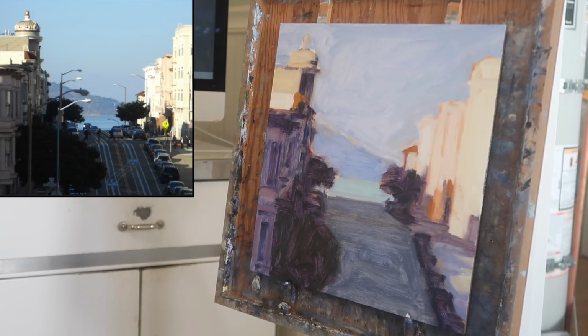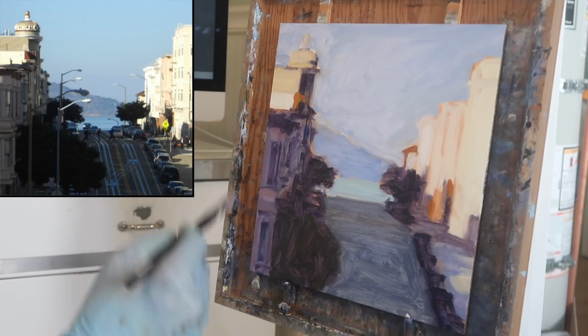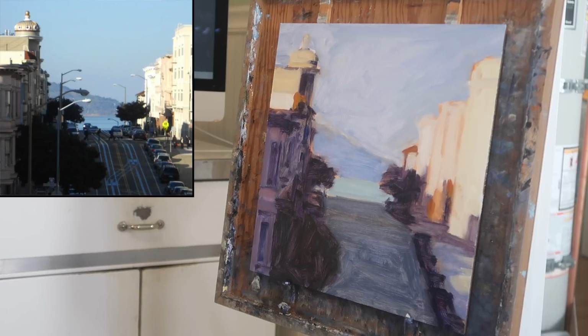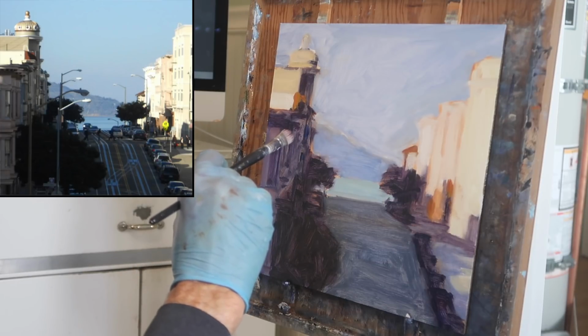Kind of like that. And I can come in at the end with a really small brush and clean up whatever details I need to clean up. But I'm going to do that as the last resort at the very end.